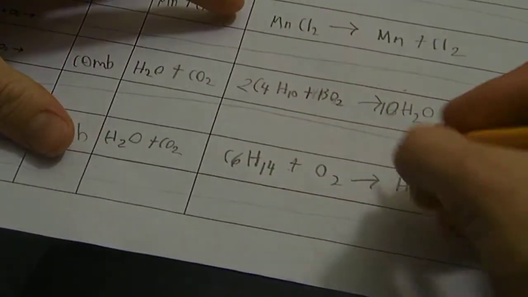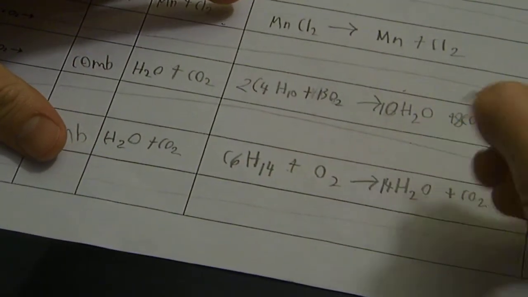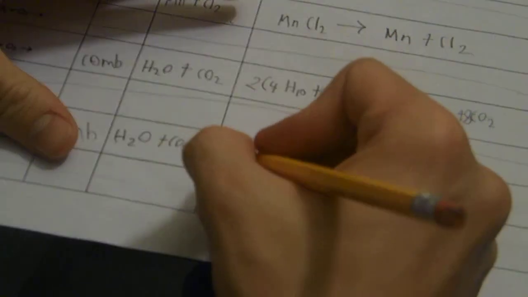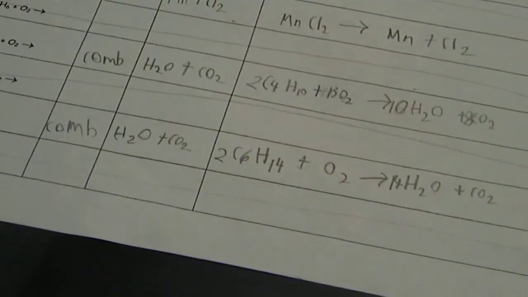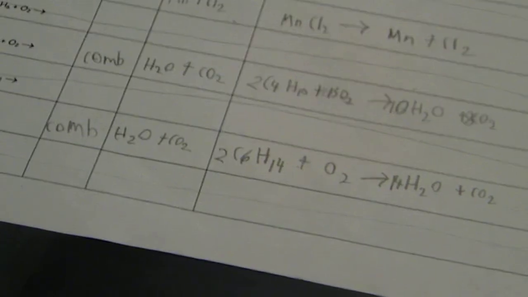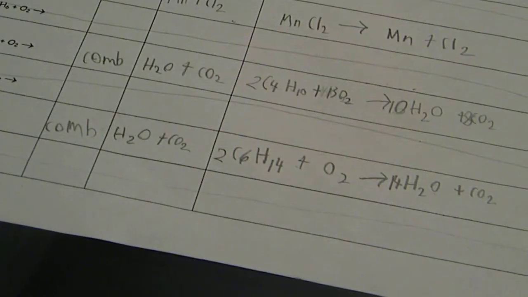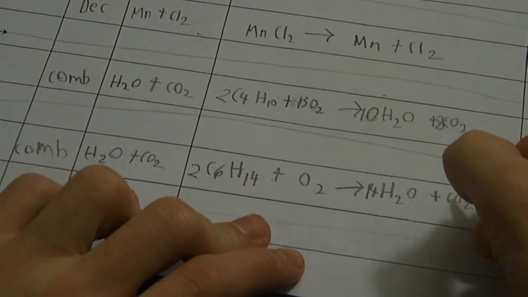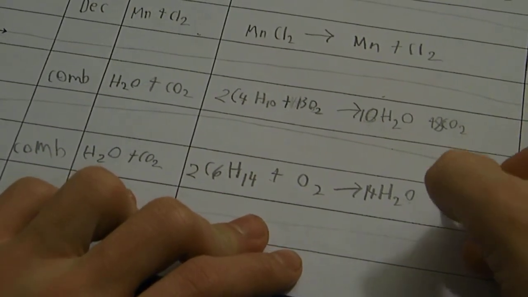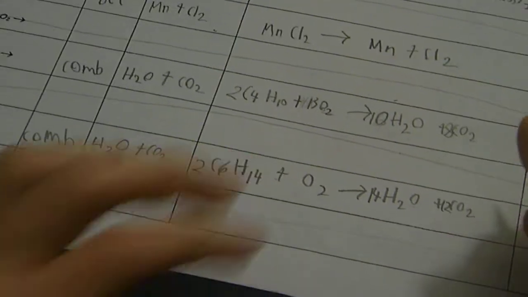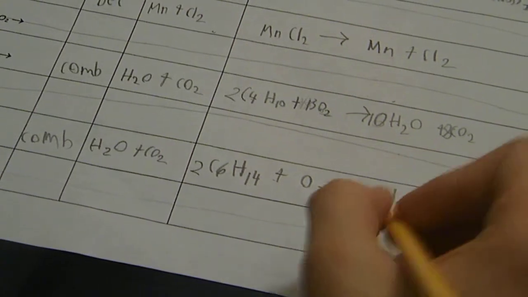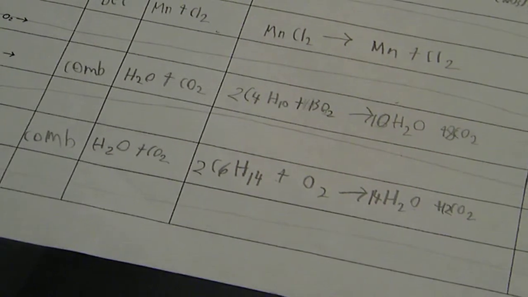So once again we'll have to double, so we'll have 14 H2O, and then on this side we'll have 2 C6H14, which means we're going to have 12 C's, so we'll do 12 CO2, which gives us 24 O's, plus another 14 oxygens, which is 38.